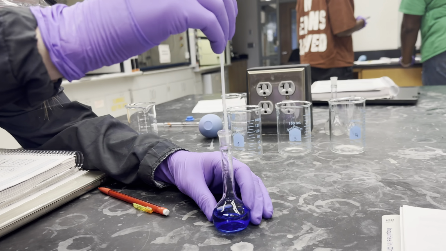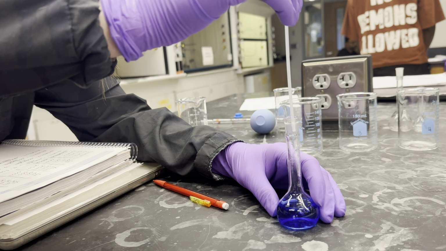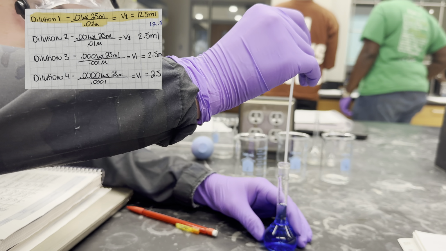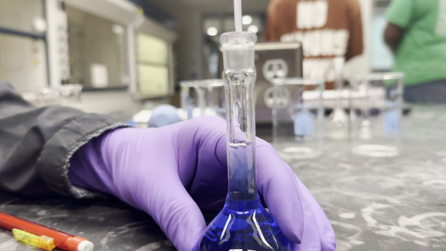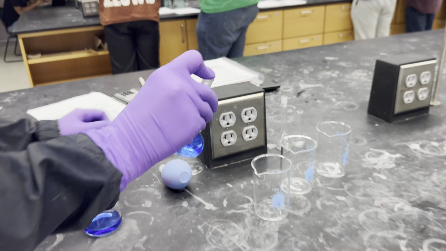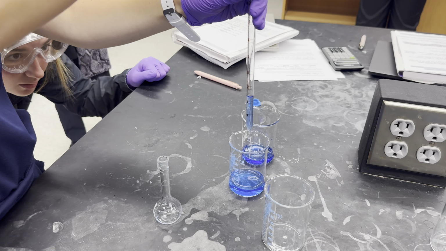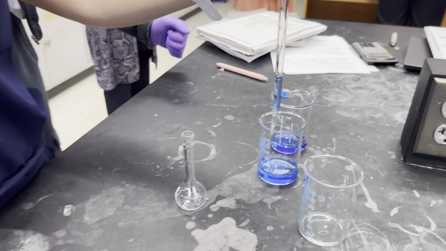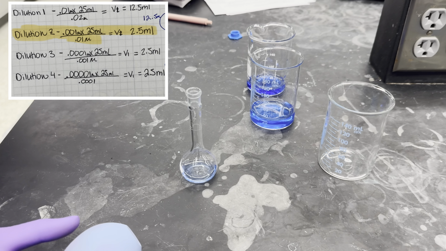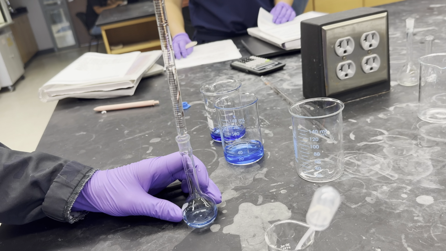Our volume 2 is 25 milliliters in a volumetric flask, and we chose concentration 2 to be 0.01 molar. So in the first dilution, V1 is calculated to be 12.5 milliliters of the 0.2 molar stock solution. Then water is added to the 25 milliliter volumetric flask mark. For the remaining 3 dilutions, we used the prior solution created for the dilution as follows. To calculate initial volume needed, we use the same C1 V1 equals C2 V2 equation. All of our members will now show the technique used for this process.